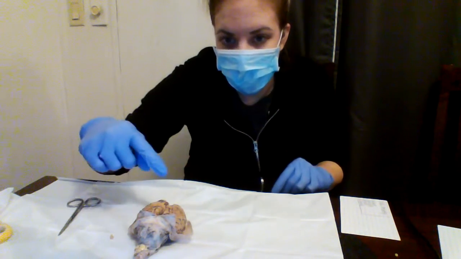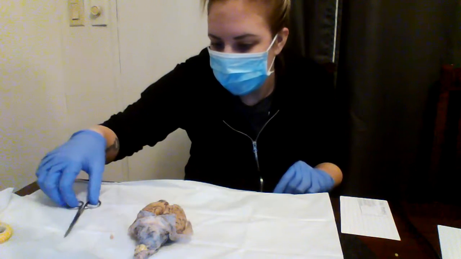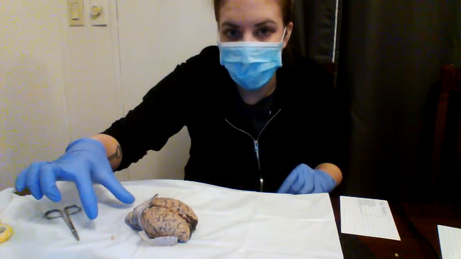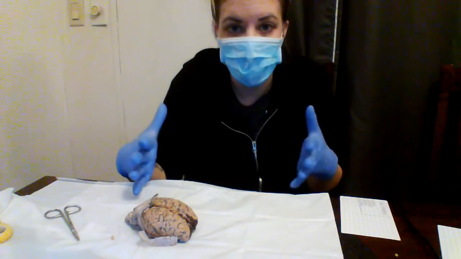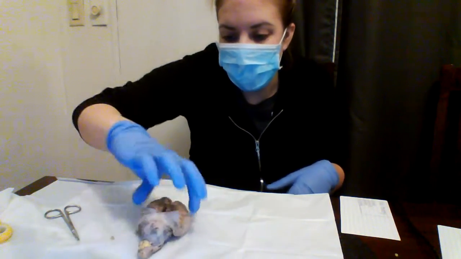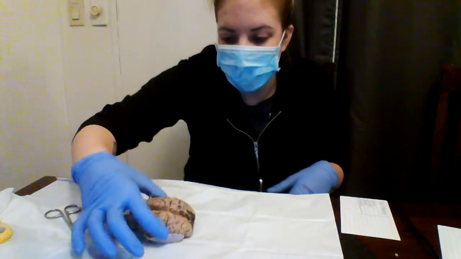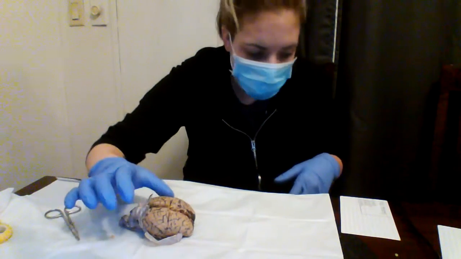As you could see here, it's a lot longer. The human brain is a little bit wider. This one's longer. You can see the stem here, the different lobes. This is just the casing of the brain.